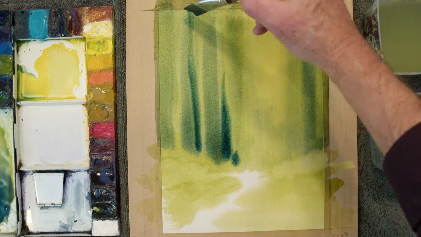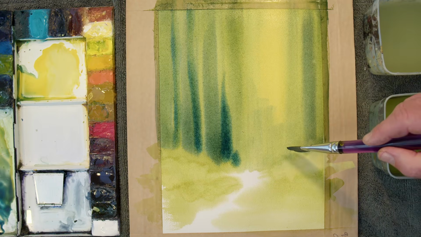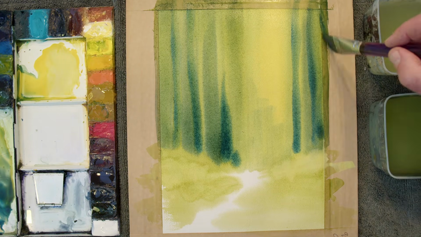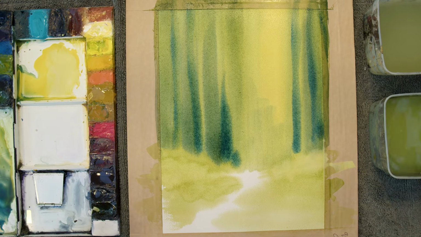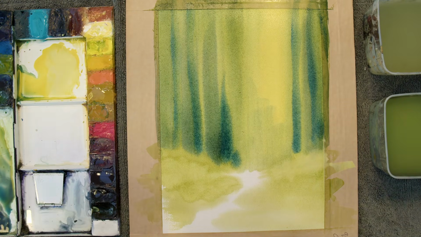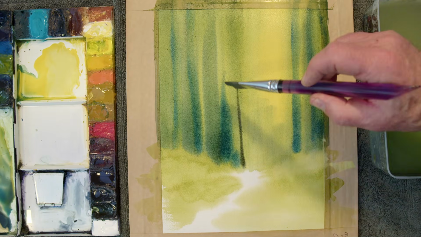Don't want to just do the same thing each time because then you're not adding to the variety of your work. And if I switch something, even if it's just to put a little extra touch of one of my pigments into my mix, it'll help to give a little more variety to the overall composition when we're done. Okay, so from the bottom, I'm just going up.